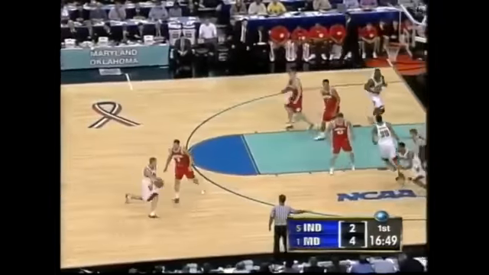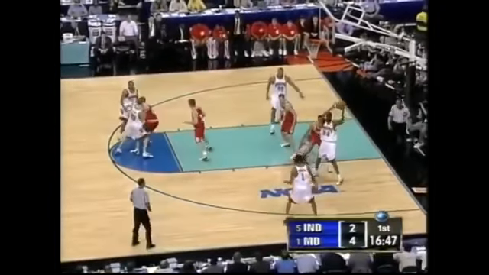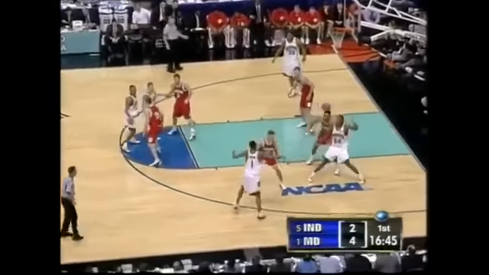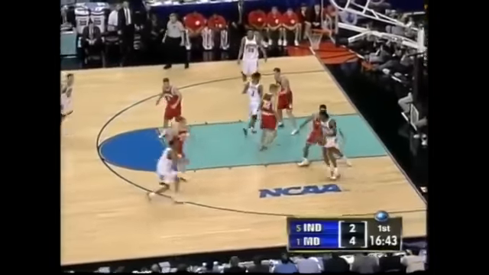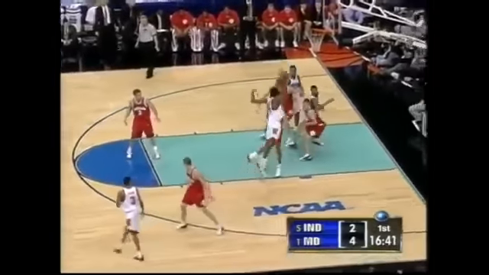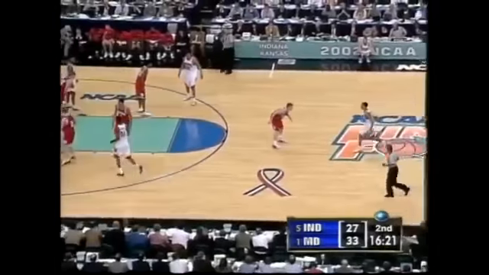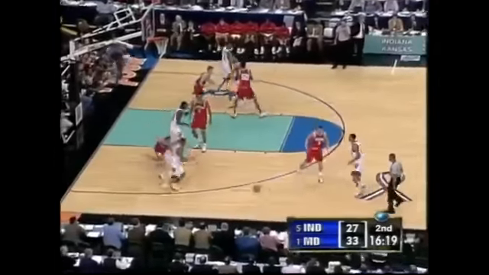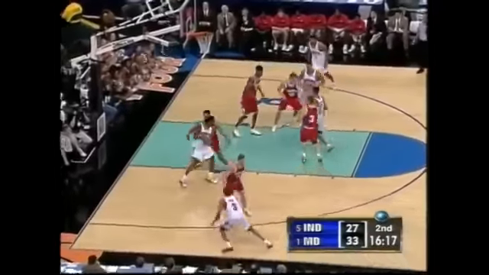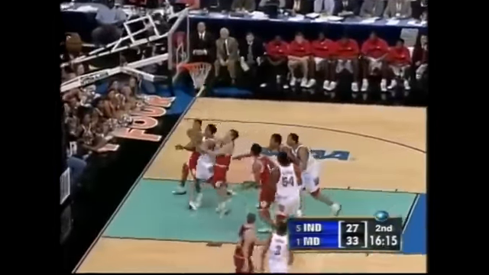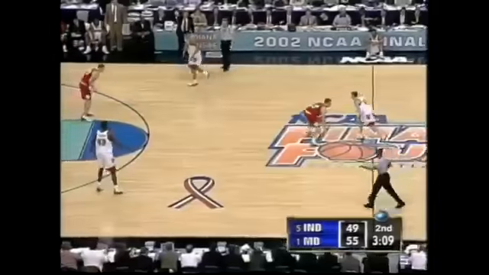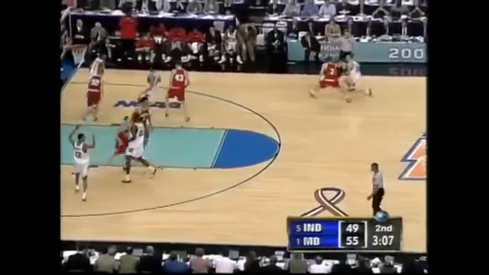The corner option is a great way to utilize a good low post player, and here that's Chris Wilcox, former NBA player, going to work on the low block. Same corner option, this time there simply is no cross screen, which I like, but either way works. Again, the corner option without a cross screen.